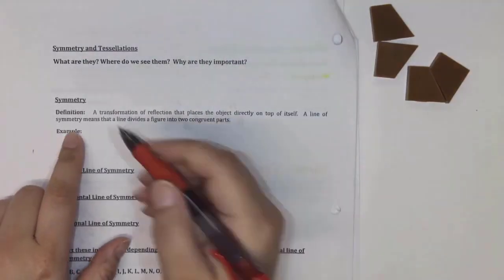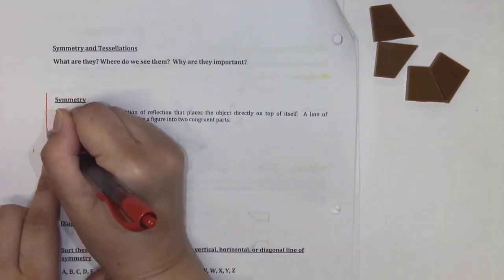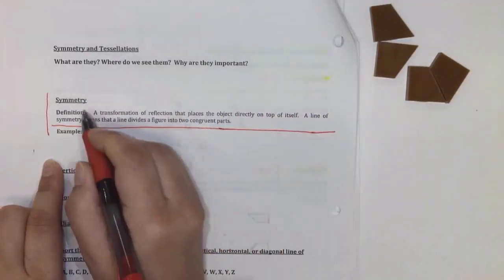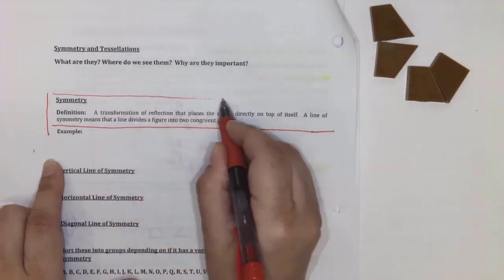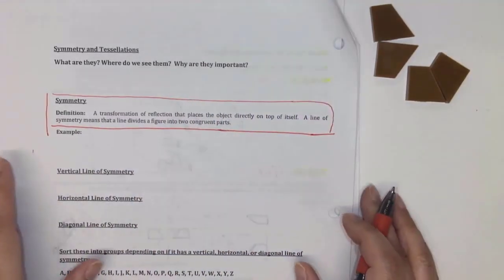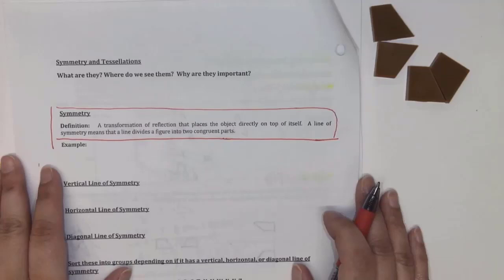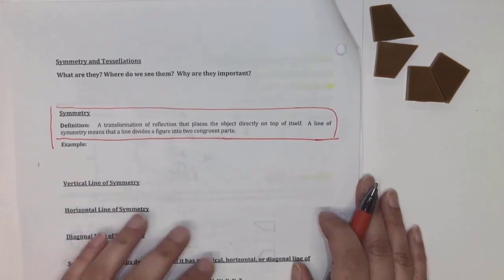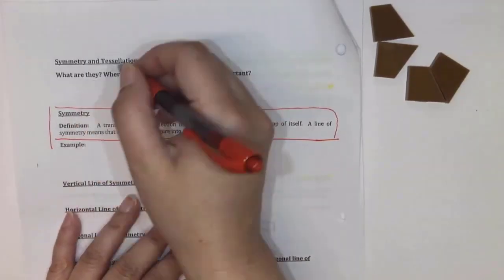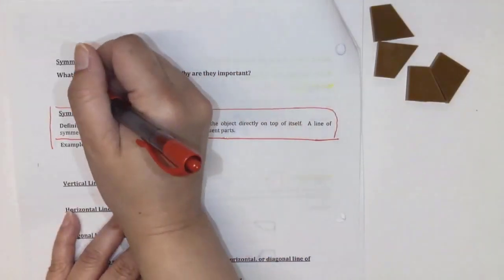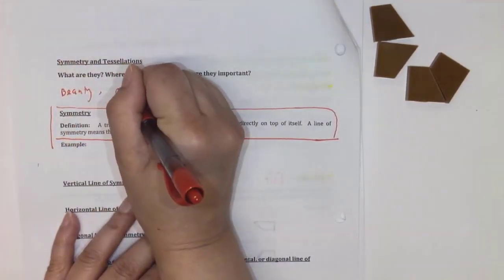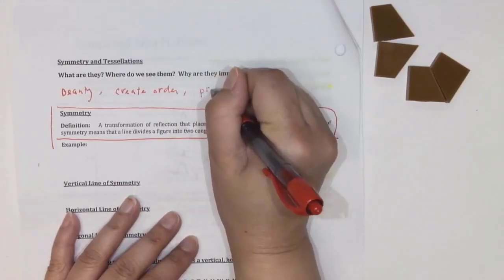For the symmetry, what they are, we have a definition here. The symmetry definition is a transformation or reflection that places the object directly on top of itself. A line of symmetry means that you can draw a line to divide the shape, and the left side is supposed to be congruent to the right hand side. So the reason we have that is it creates something beautiful. It creates some kind of order or perfection.